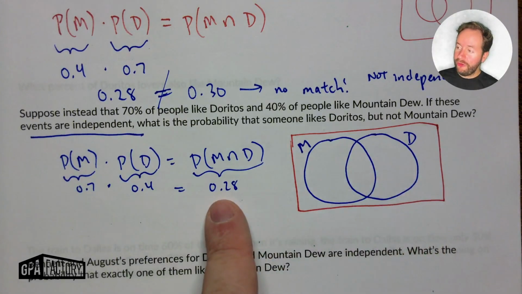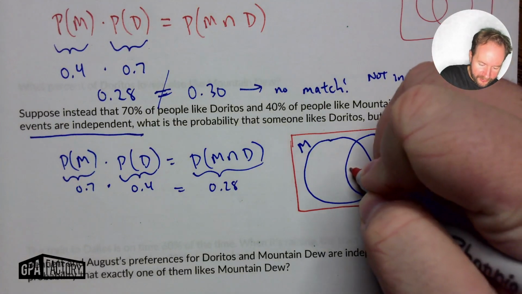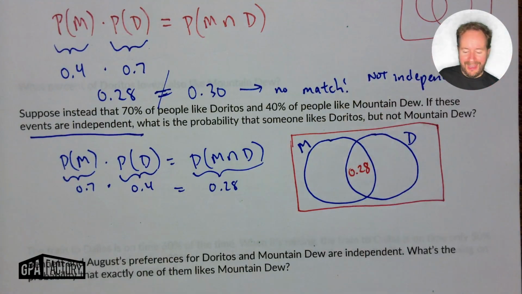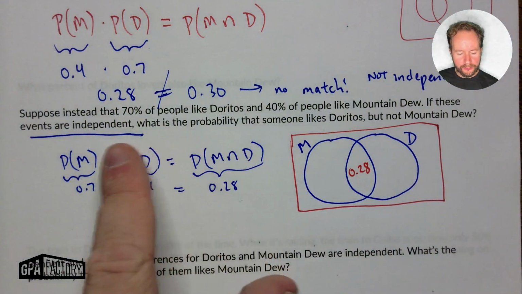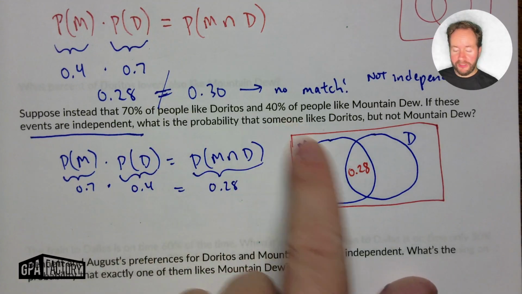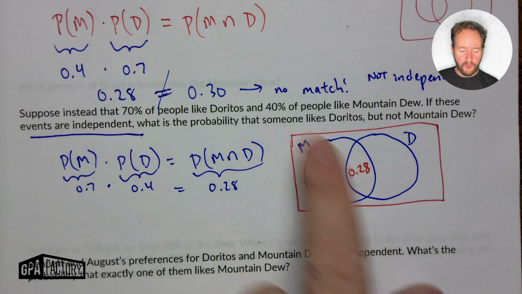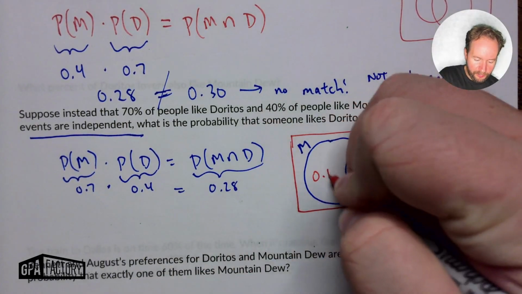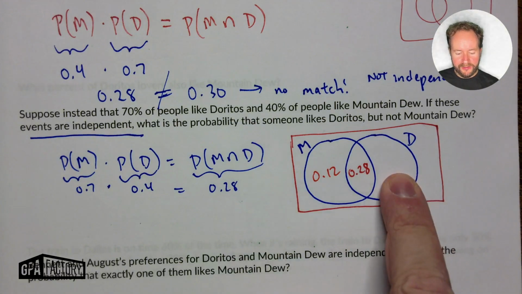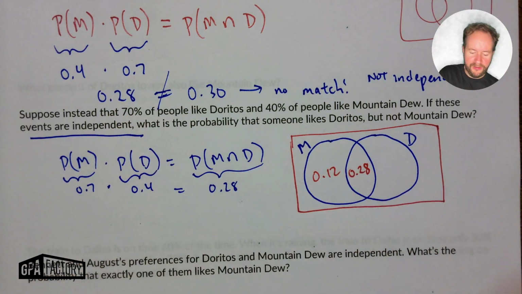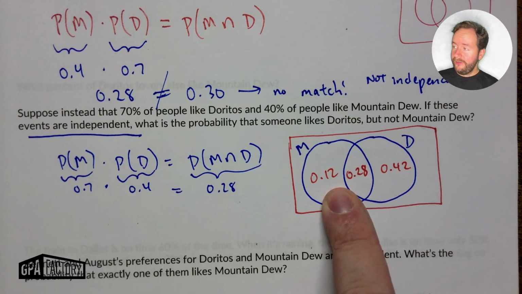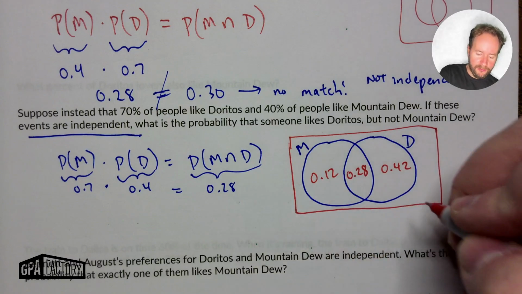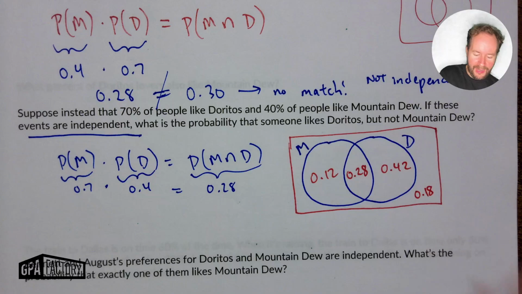And as we just established by the independence rule, 28% is in the middle. So put a 0.28 here. And now that I have that, I can figure out how much goes in the Mountain Dew circle and the Doritos circle. Mountain Dew, 40%. Well, I just established that 28% is here. If I take 28% away from 40%, I'm left with 12%. And if 70% is here, 70% minus this 28% is 42%. So now I've got to get my last value. Let's see, 28 and 42 is 70, plus 12 is 82. Subtracting 82 from 100% gives me 18%. And now I can answer some questions.